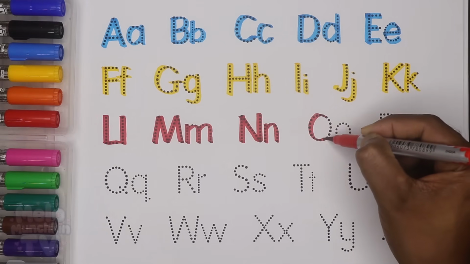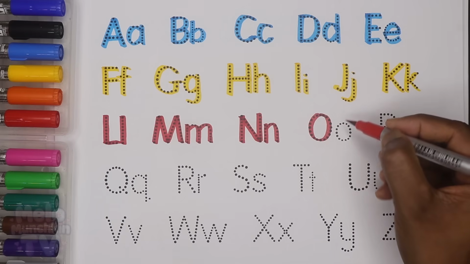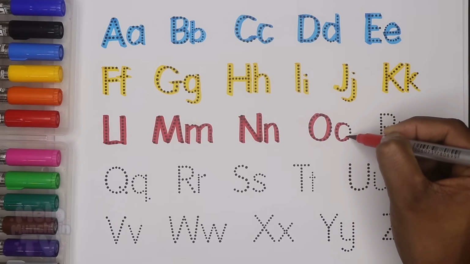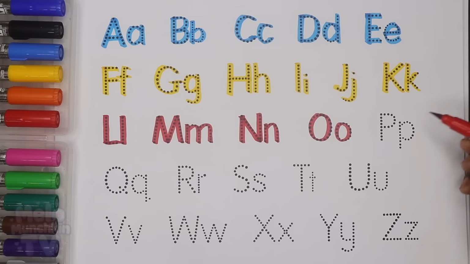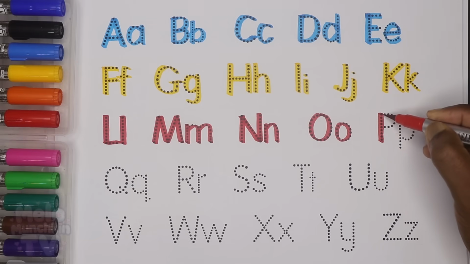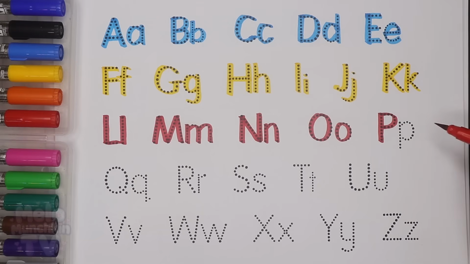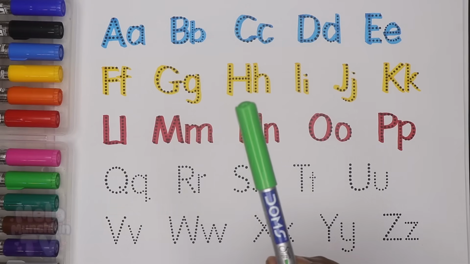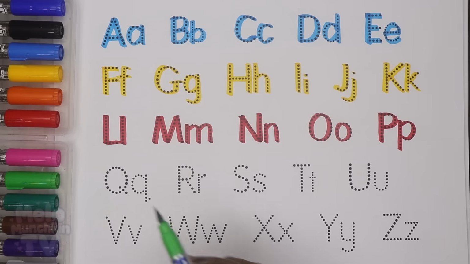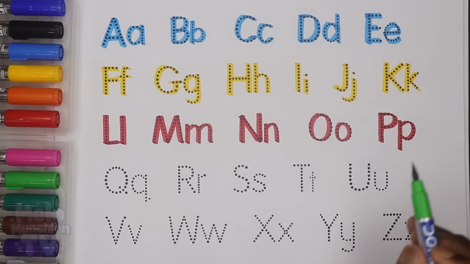Capital letter O for orange. Small letter O for orange. Capital letter P for peacock. Small letter P for peacock. Next I'll choose green color to write the fourth line after P.